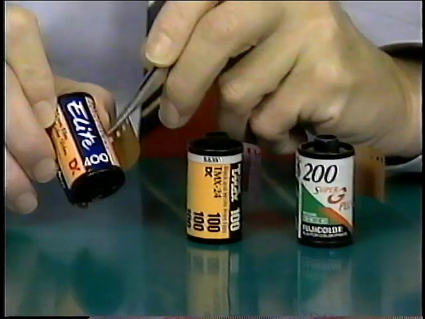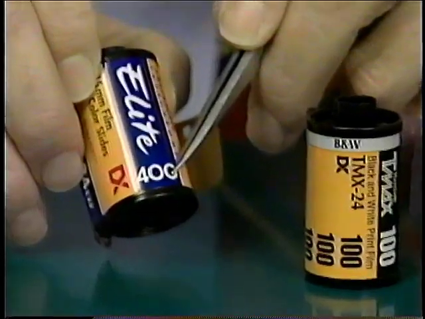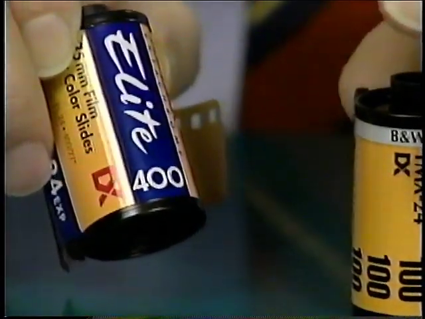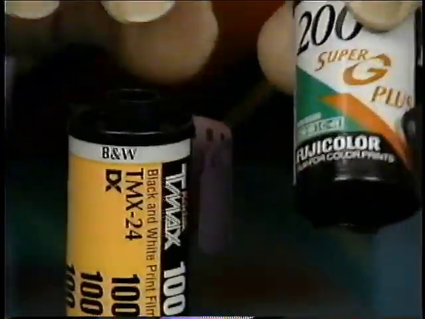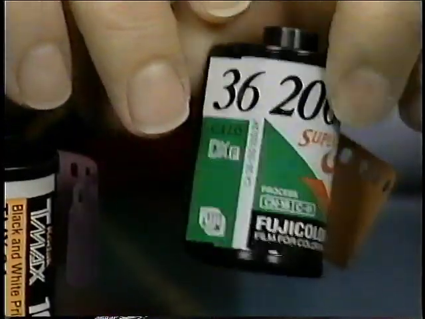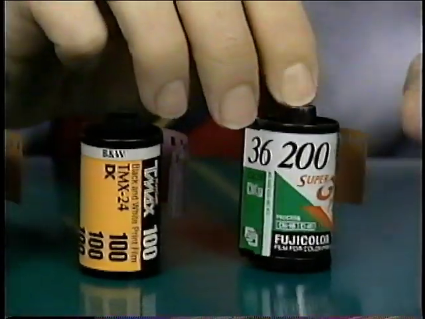And while we're talking about film sensitivity, that is a number which you see here. I'm pointing to that. In this case, it's 400. On the film next to it, the black and white film, that number is 100. Over here, this is a 200 film. I have my thumb or finger right in the way.